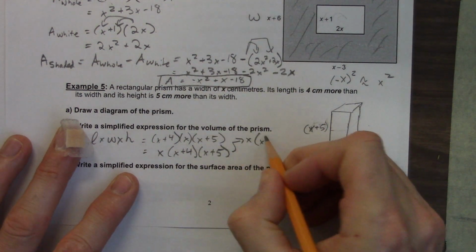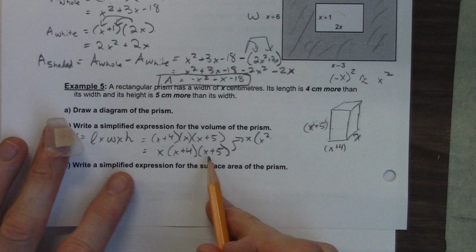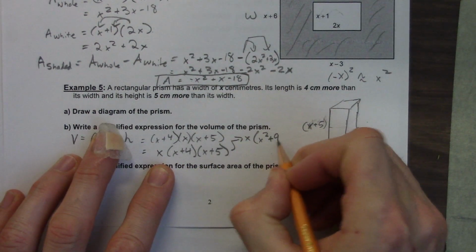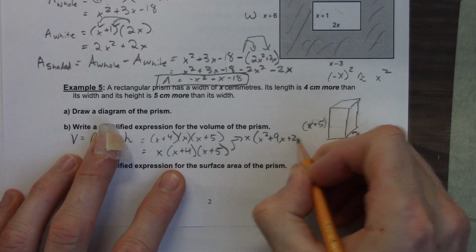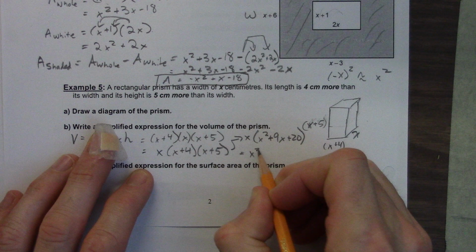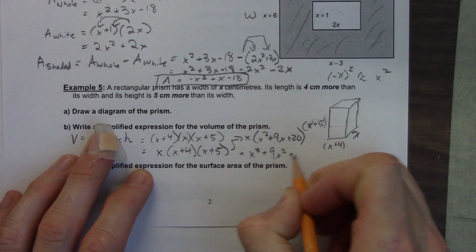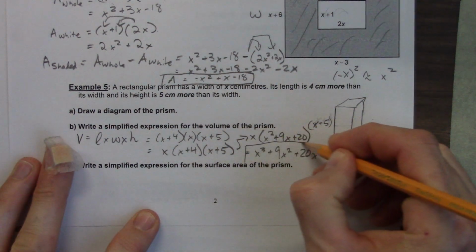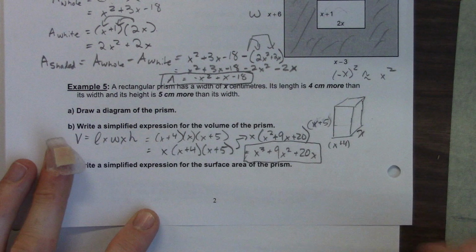So I get x squared. So now I'm going to do this carry, right? I got 5x and 4x. So I'm just going to do plus 9x plus 20. Nice, one step. Now I just put the x in. That's our volume. Any questions?